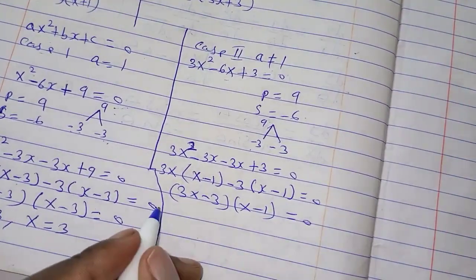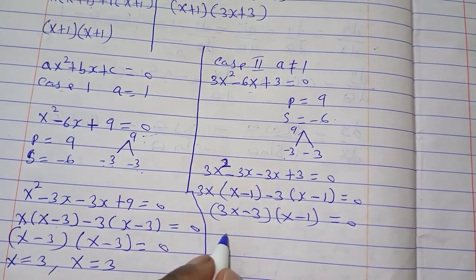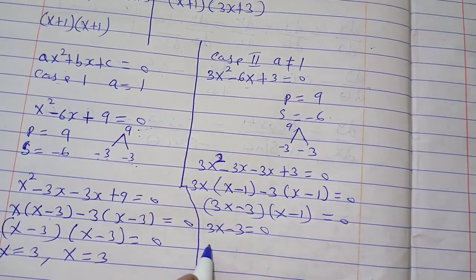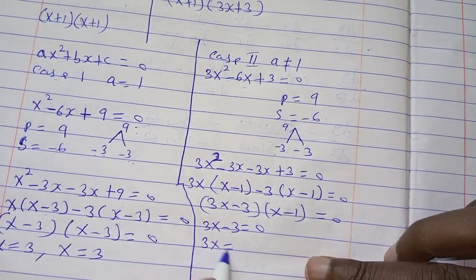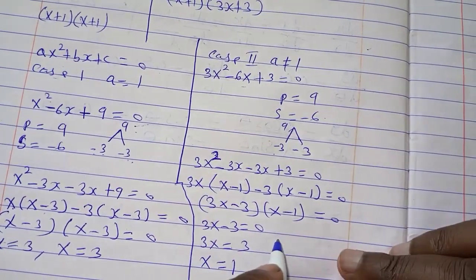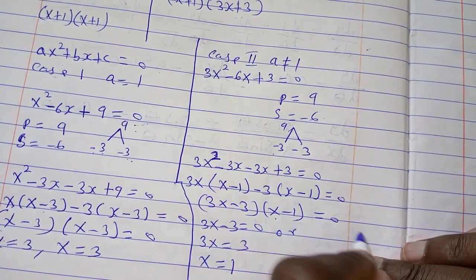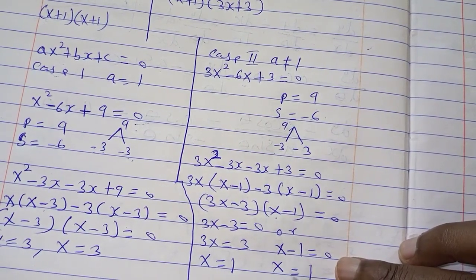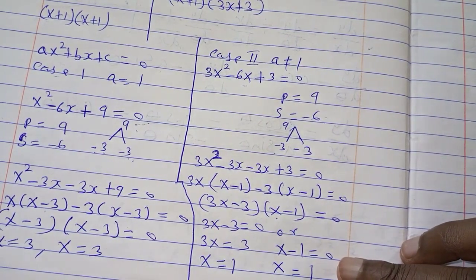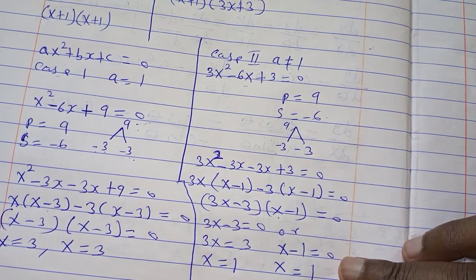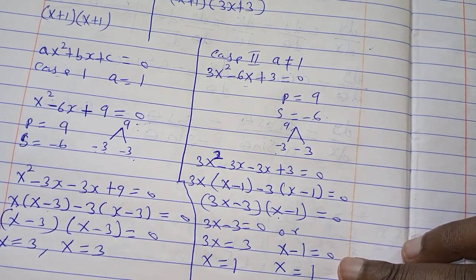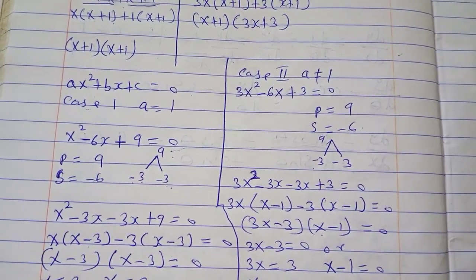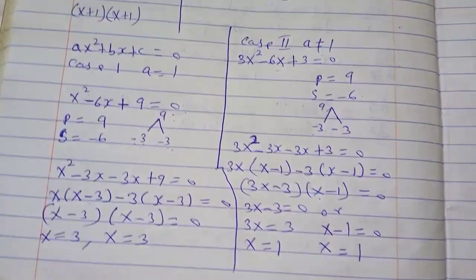So there are two possibilities here. We can either have 3x minus 3 is equal to 0, meaning that 3x is equal to 3, meaning that x is equal to 1. Or we could have x minus 1 is equal to 0, so x is equal to 1. So that is how we solve the quadratic equation using factorization, and that is how we factorize quadratic equations in a simple step method.